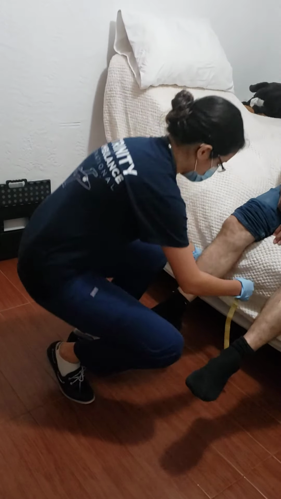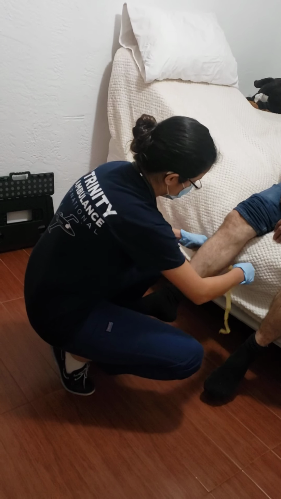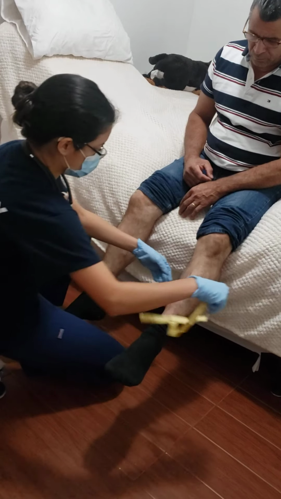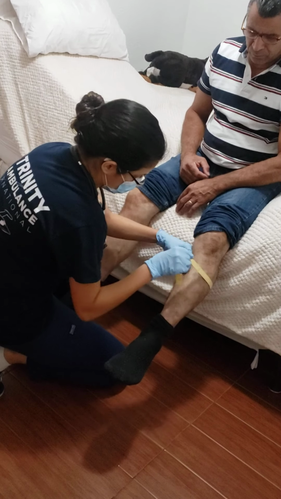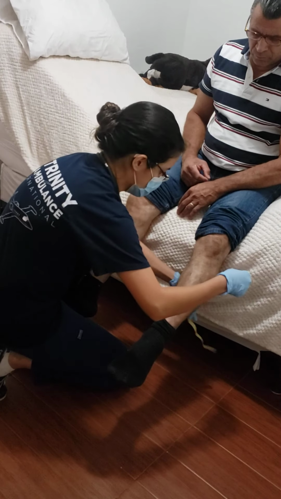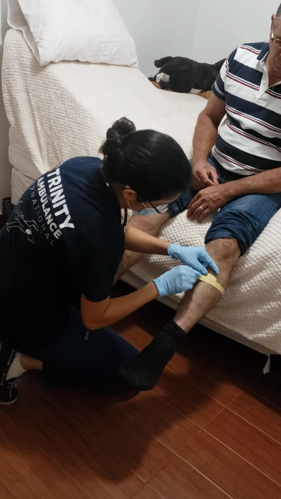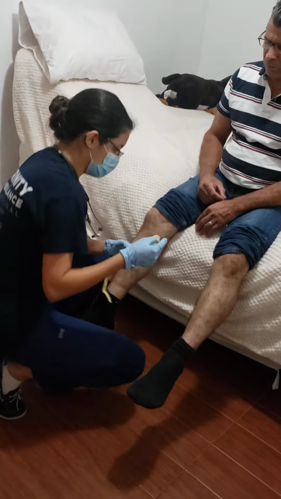So I would measure left, and then I would check right, and they're about the same. If there's a difference over 3 centimeters, then I want to make sure that there are no issues with circulation to the legs.